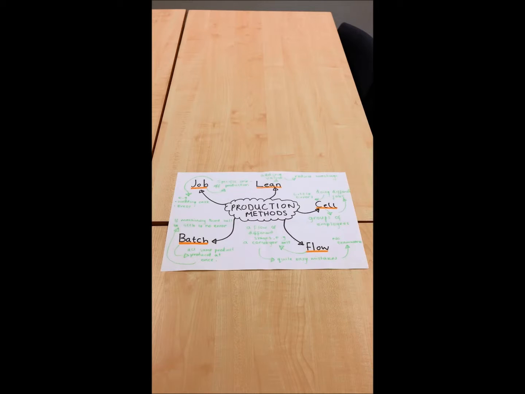There are many different types of production methods including batch, flow, cell, lean and job. The one we prefer is batch and we will talk about this more in depth, but here you'll get a brief overview of all the different production methods previously mentioned. The first production method I want to talk about is flow production.